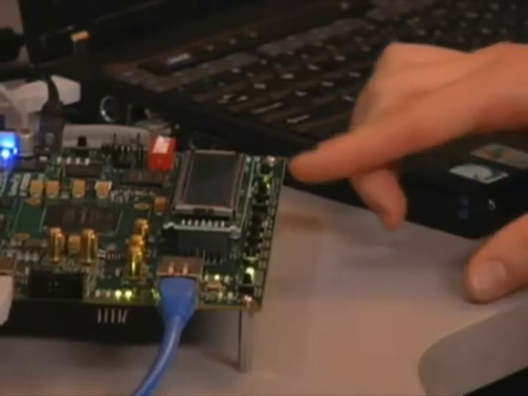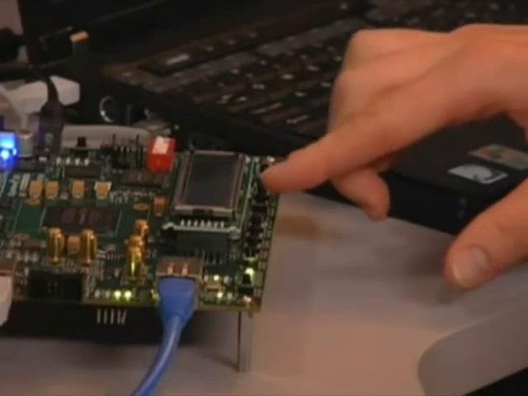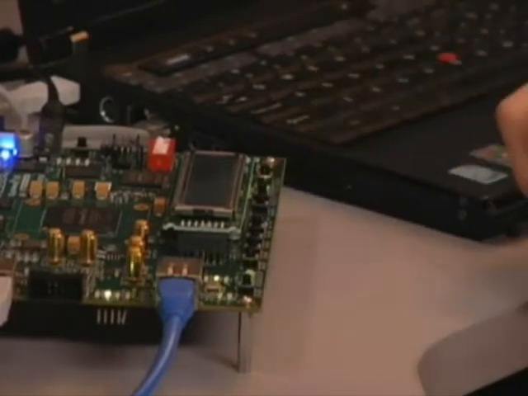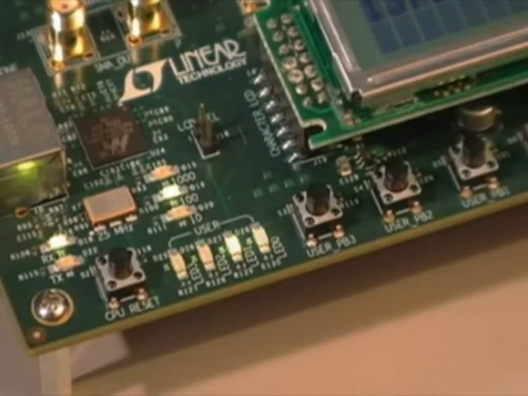Now we push the select configuration so that the user portion is selected, and then we'll push the reconfigure FPGA push button, and there you can see why I call this the Knight Rider design.